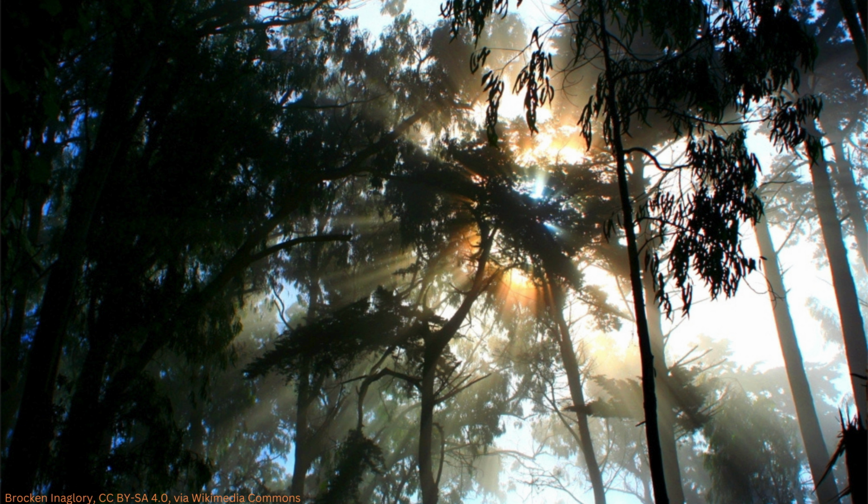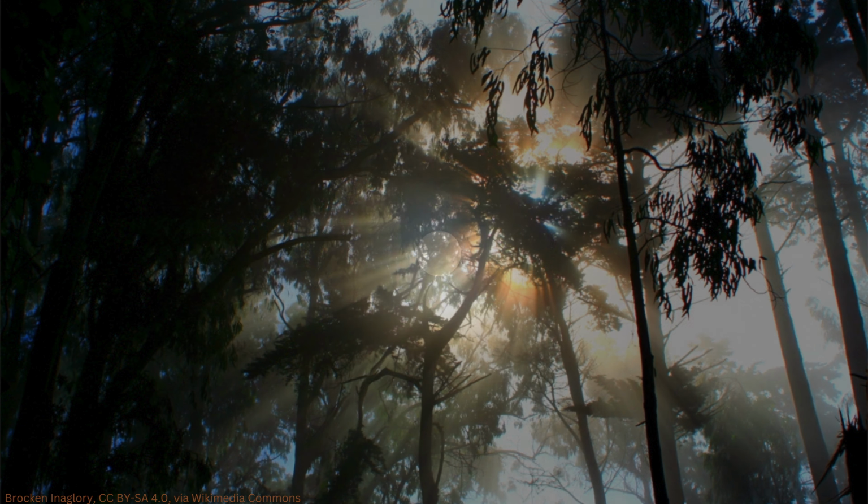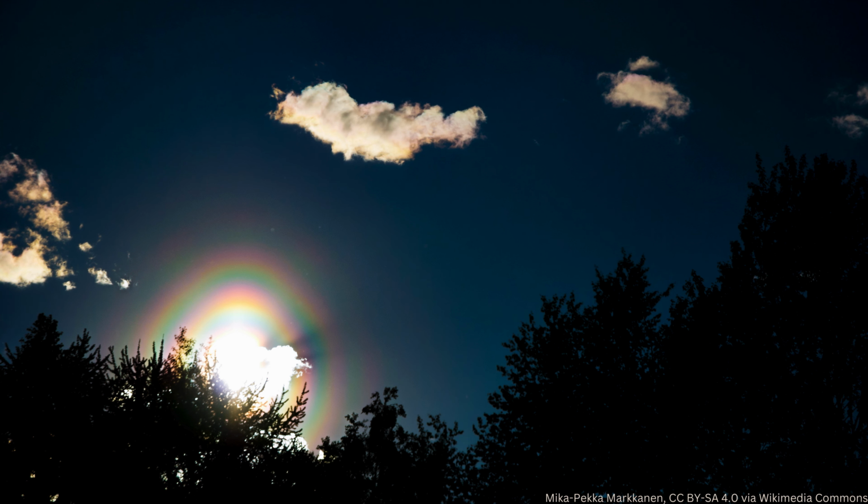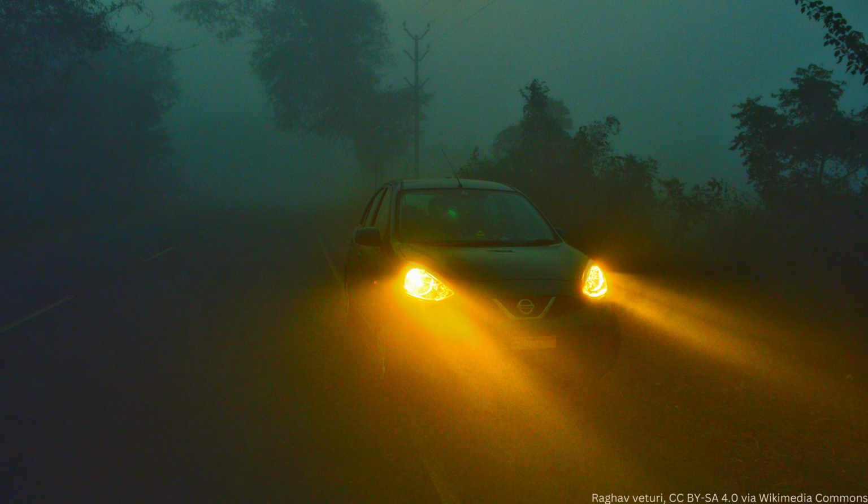For a solar corona, find a way to obscure the sun to avoid looking at it directly. For lunar coronae, keep an eye out when the moon is near its full phase and the sky is dark. Even pollen in the air can create coronae, especially during blooming seasons. These pollen coronae often appear elliptical with brighter spots and are visible during sunrise or sunset. The same phenomenon can be seen around street or car lights in fog.